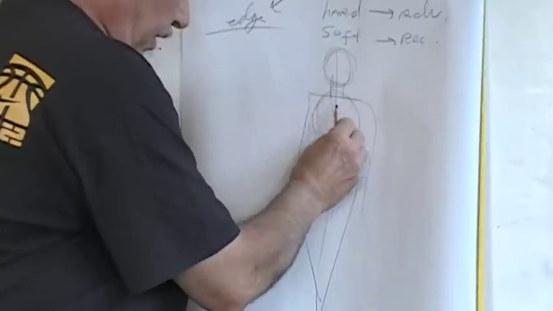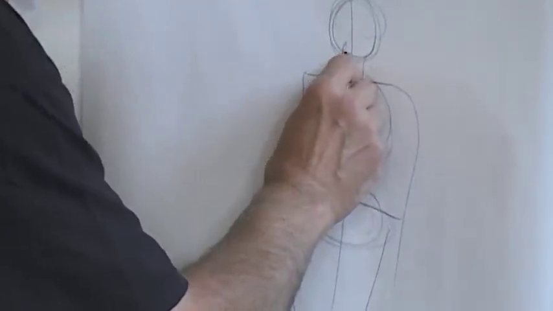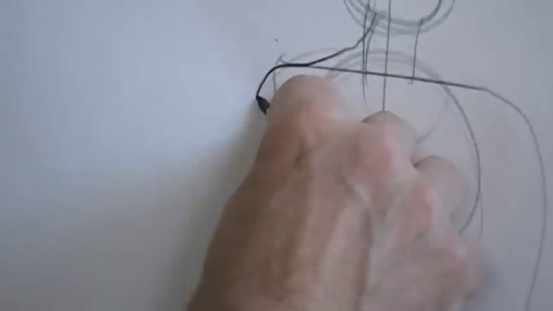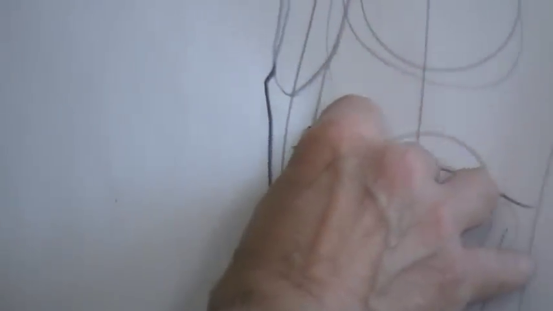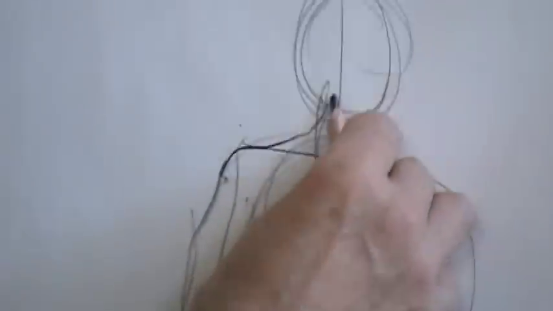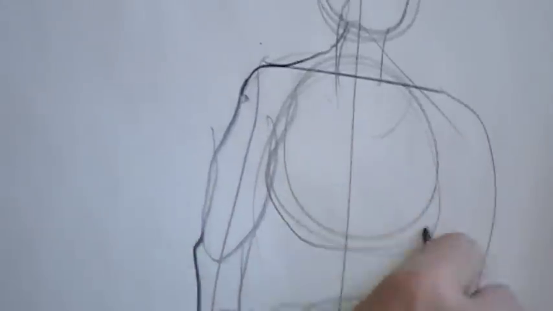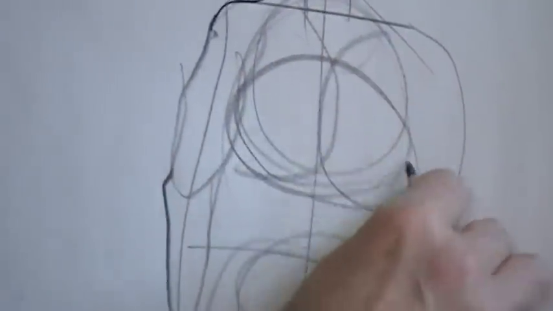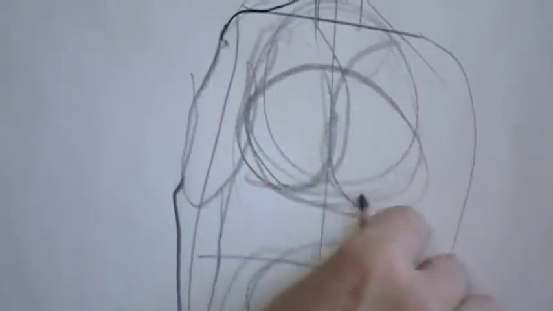Now, as I build this up, I can actually vary the edge as I move along. So as I hit the shoulder, I put a hard edge in for the shoulder. I would rotate the pencil so I get a soft edge for the flesh of the arm. When I hit the elbow, I put another hard edge in. The forearm might have a little more bone in it, so I'd have a slightly harder edge, and then I'd go to the hand. If this were a female, I'd put the breasts in. They would essentially be flesh, so you'd have a soft edge for the breasts.